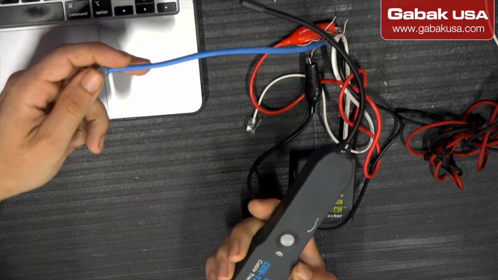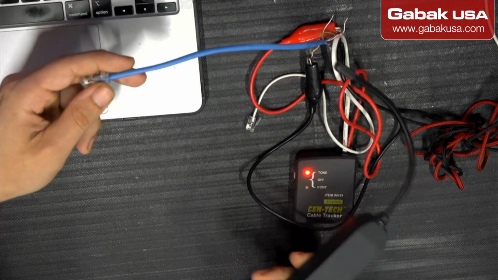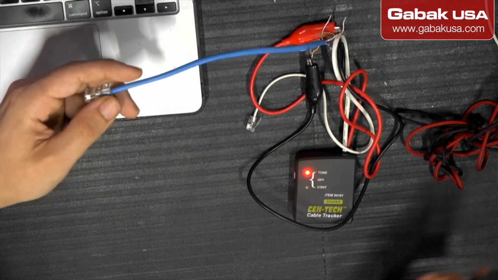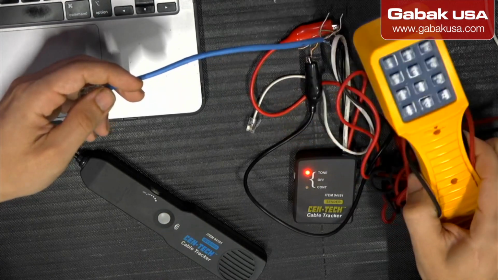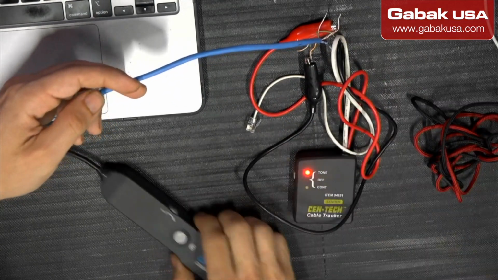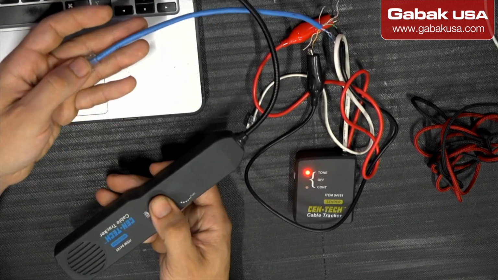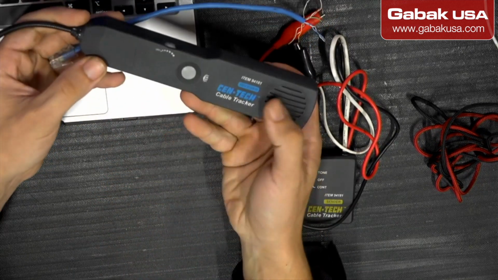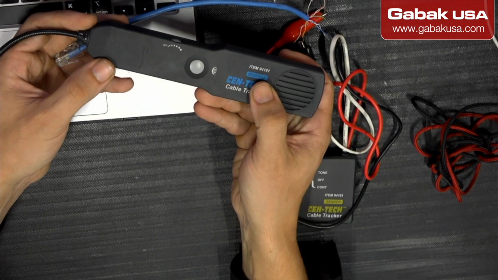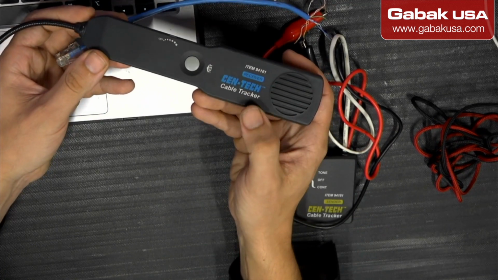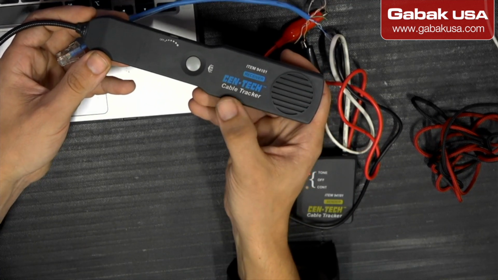If you don't want to unplug anything, like I said before, you can use the butt set. The butt set will be your best friend. Otherwise, this is what you're going to be looking for. So this is the brand, and the item model number that you see here, this is the receiver or radio.